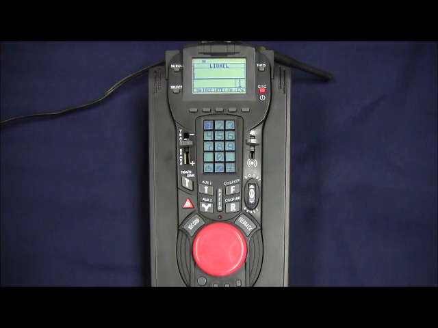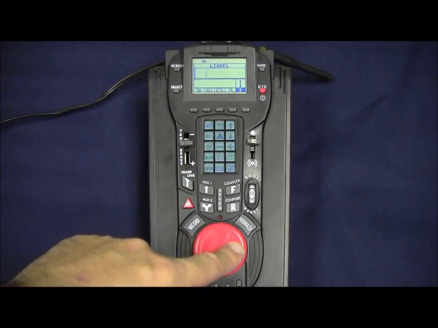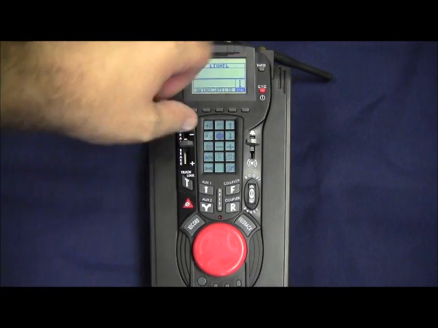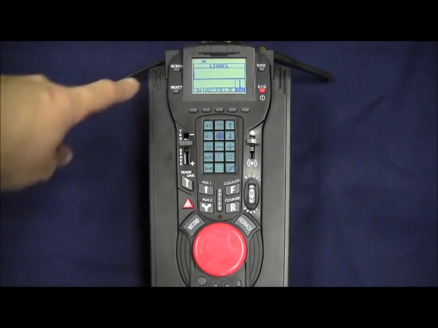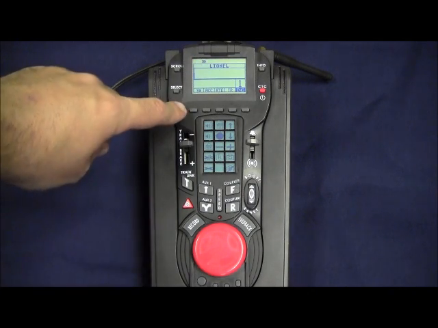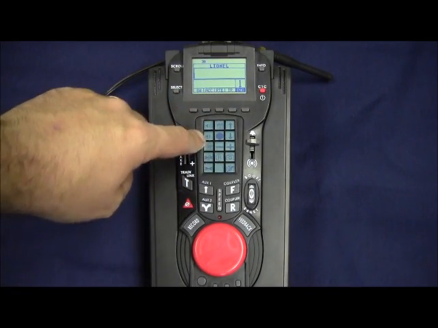For the lesson today, we'll be using the following keys on the remote: the red thumb wheel, clockwise and counterclockwise, the info button in the upper right hand corner of the remote, the scroll button in the upper left hand corner of the remote, the 5 function keys just below the display screen, and the touchpad.